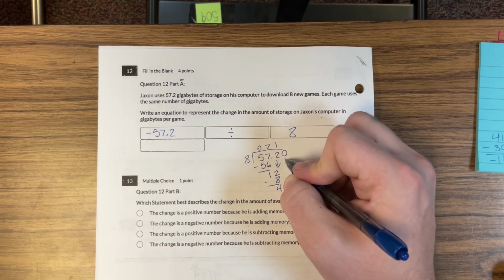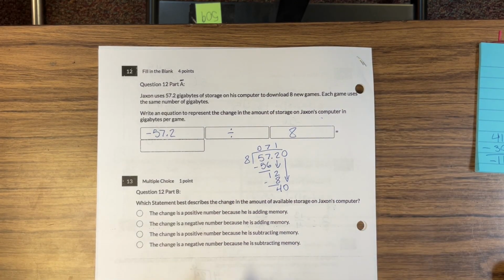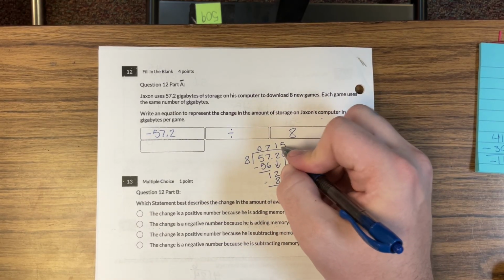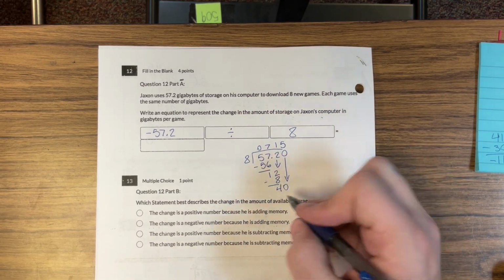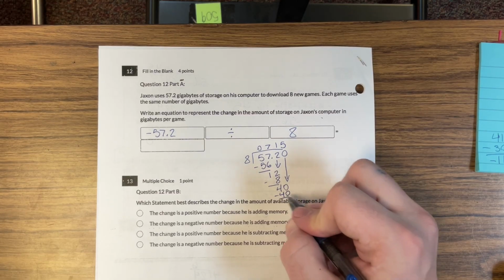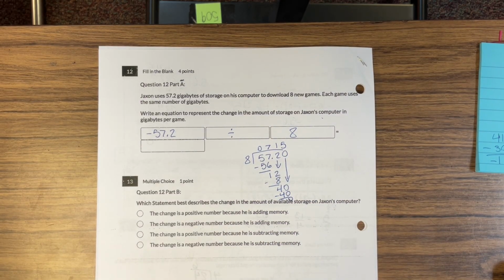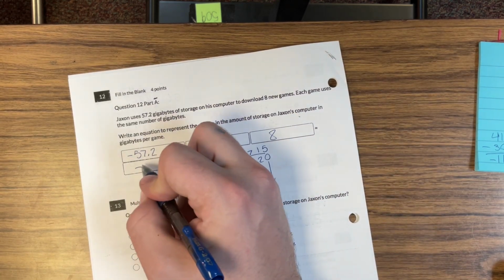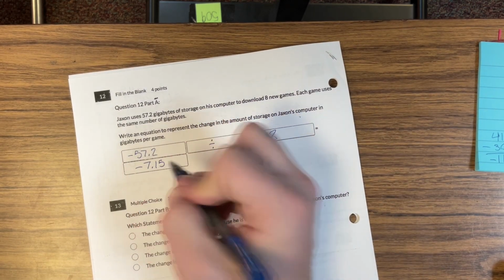I'm going to have to add a 0 here. 8 fits into 40 5 times. Now I have no remainder. So our answer here is going to be negative 7.15.